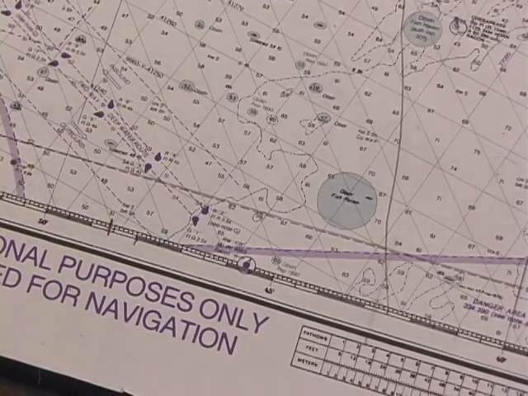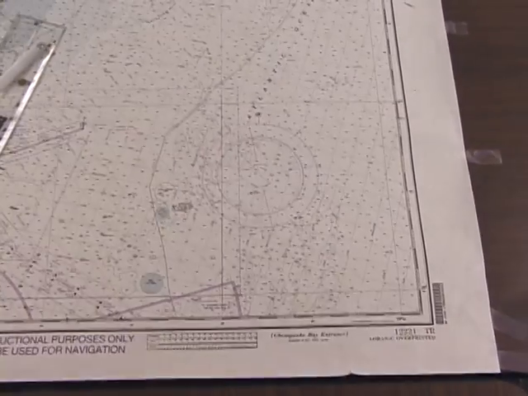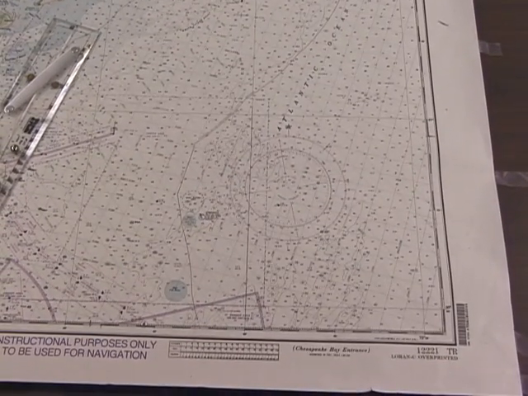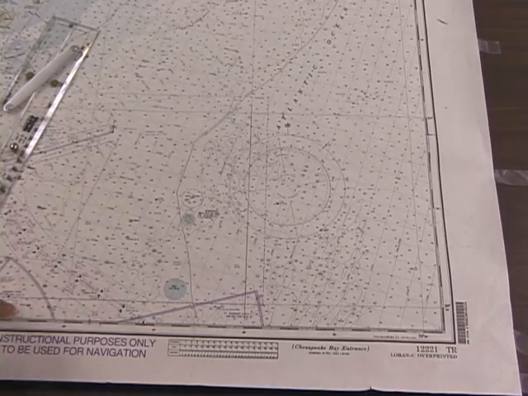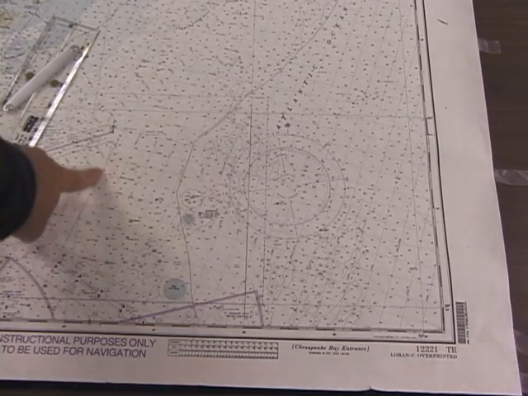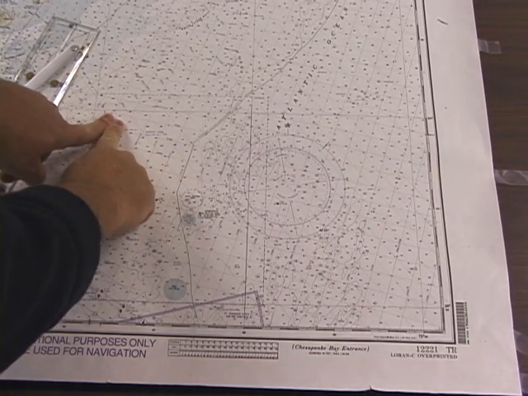Now, I'm going to go ahead and show you how I can take a guesstimation. I can take my finger and run it all the way up the chart, and I could bring it across and say I'm somewhere in this direction.